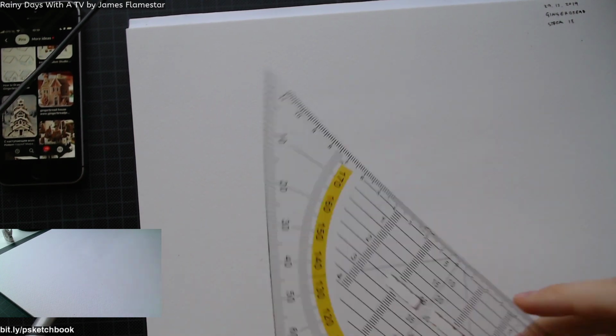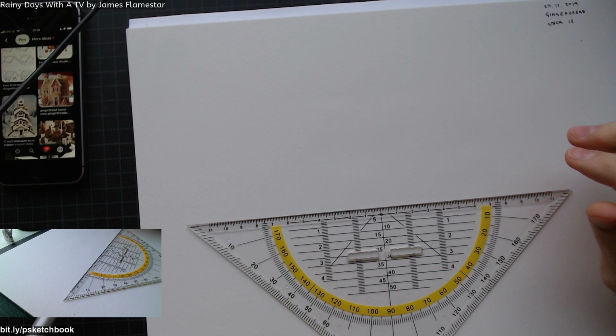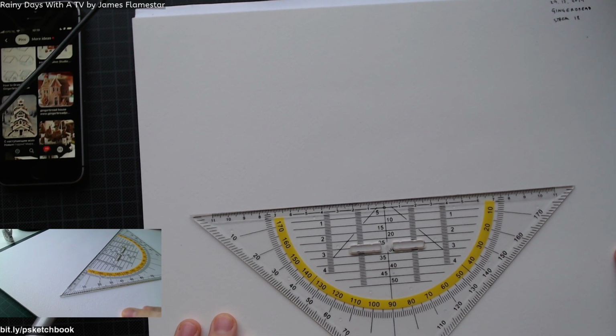Let's actually, while we're just getting our stuff together, let's go ahead and draw the grid and talk about what to draw.